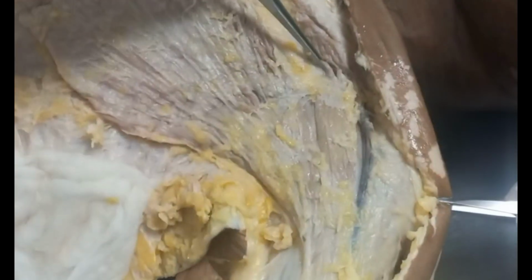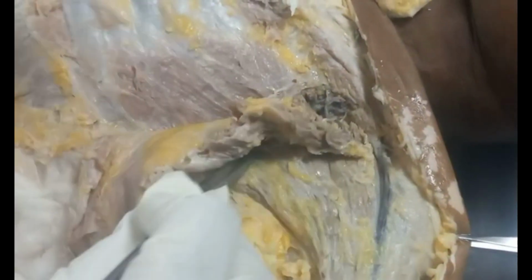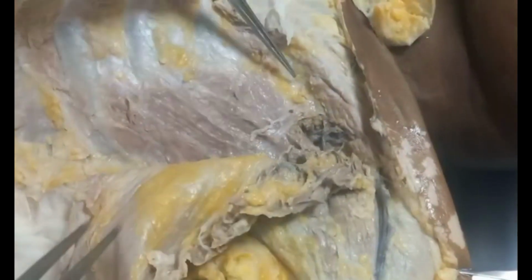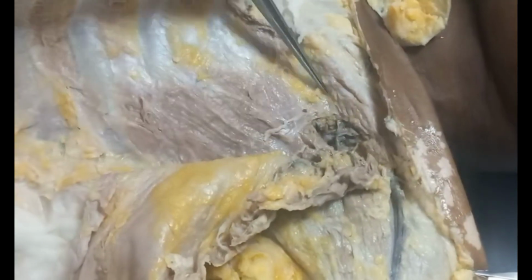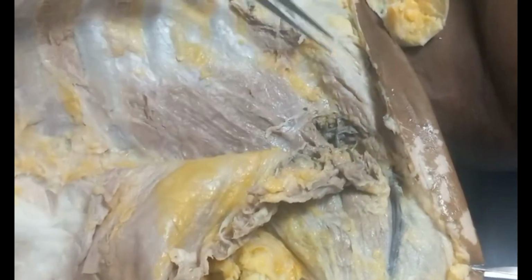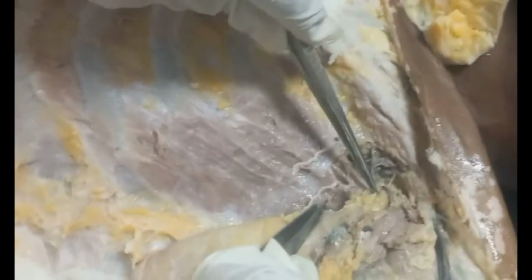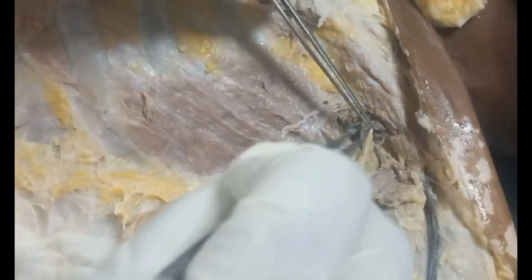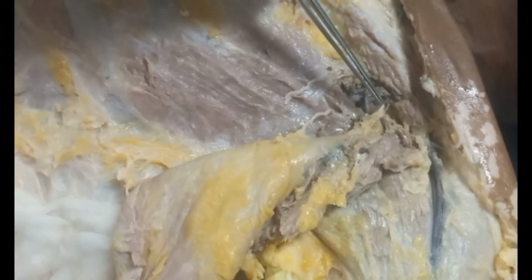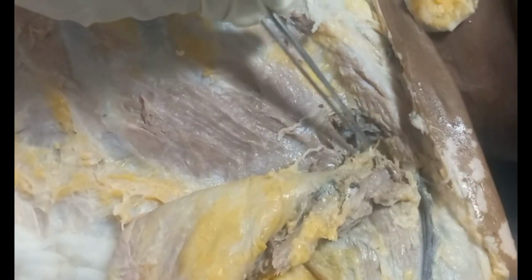Okay, we are going further. This is the clavicular head of the pectoralis major. We are reflecting it down towards its insertion. Then this is the area of the clavipectoral fascia. Here you can see three things piercing. A nerve entering the pectoralis major. This nerve is called the lateral pectoral nerve.